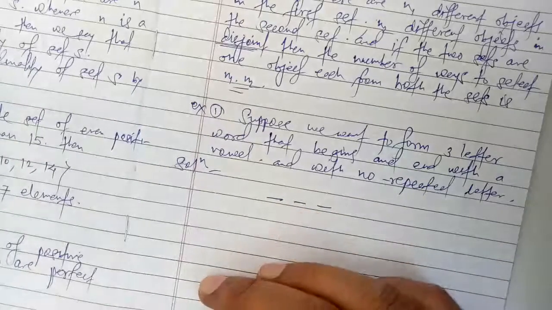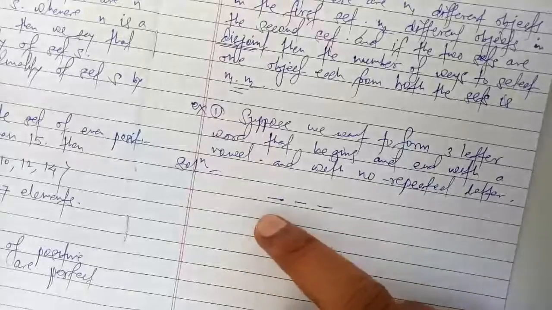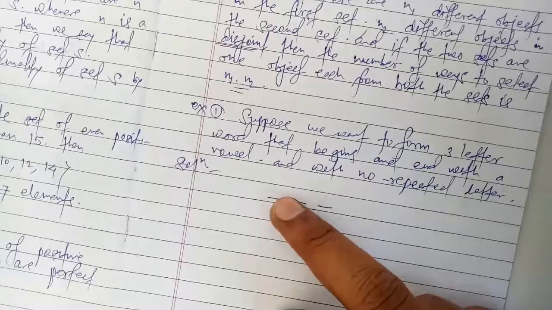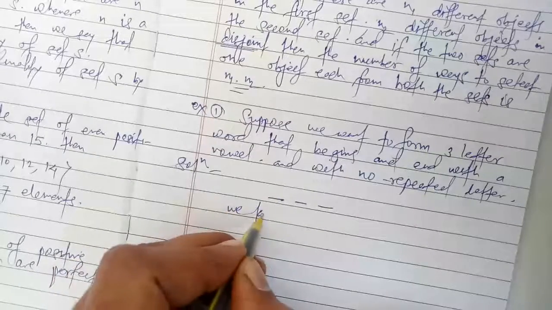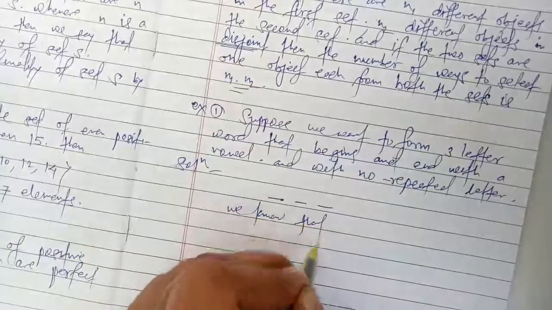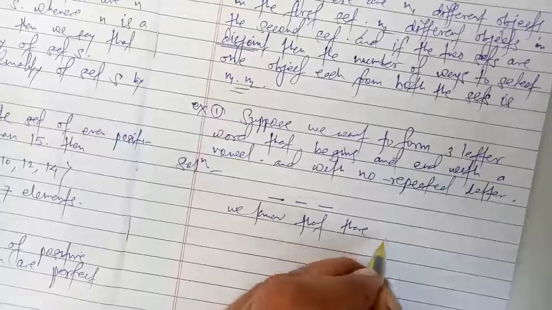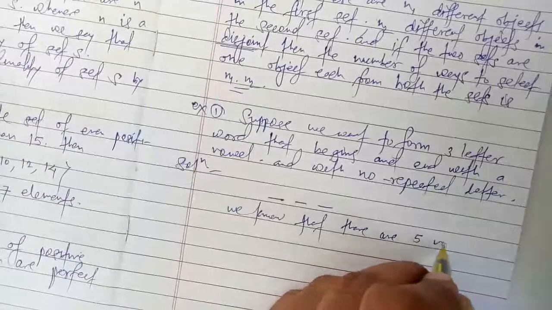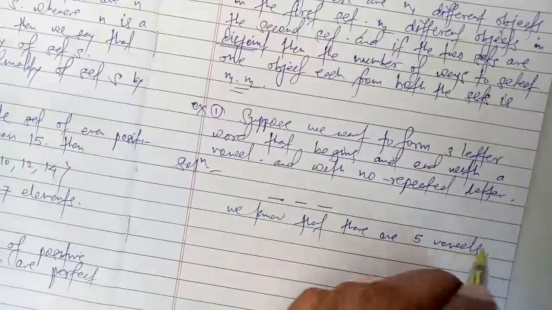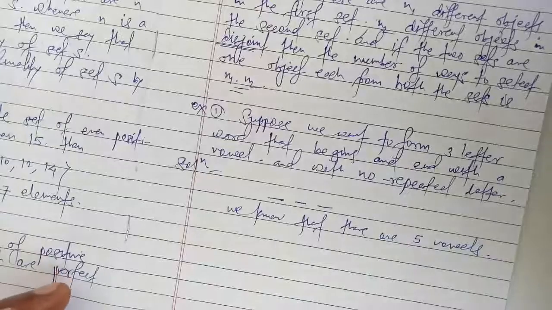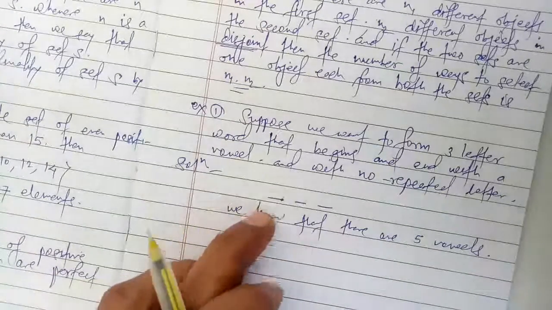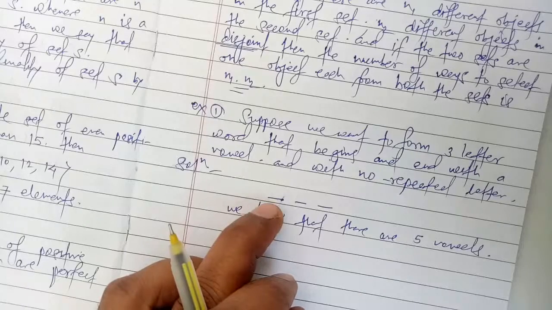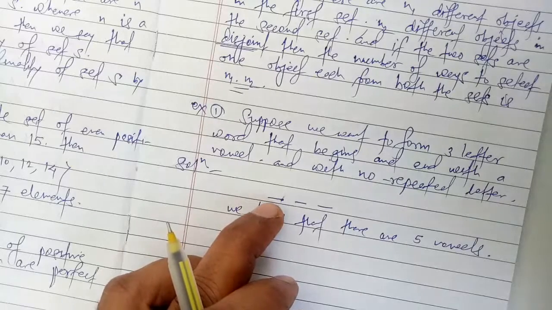Okay. So there are 5 vowels, right? So your first place, it starts with a vowel, so your first place has 5 choices.